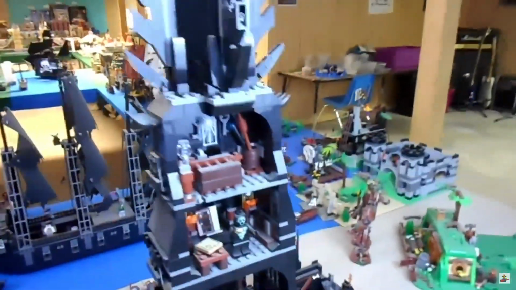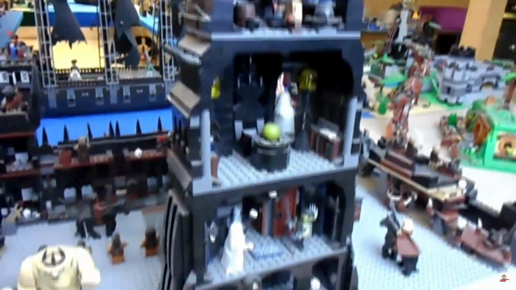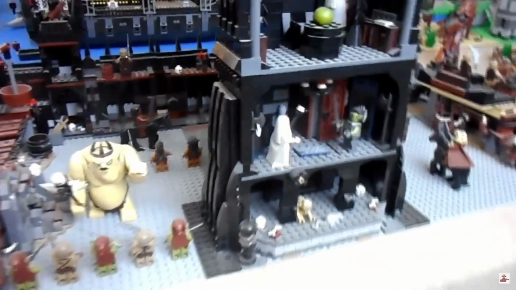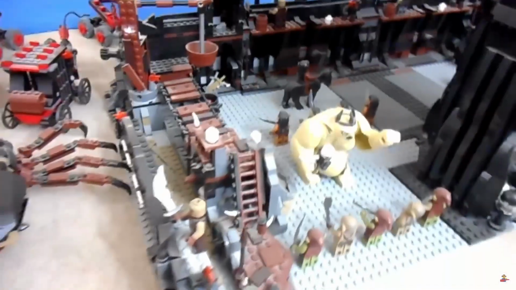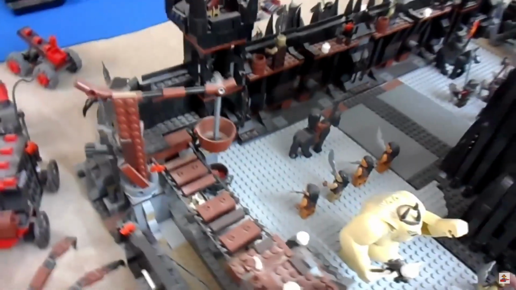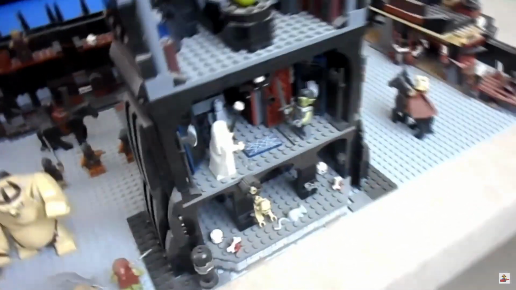And like I said, it started out down at this end, but it didn't stay down here as we get a look at the Tower of Orthanc and everything. And when I look back at this video, I can tell everything needs to be dusted because there was a lot of construction going on at the time and everything.